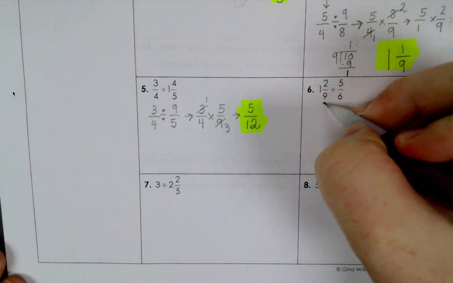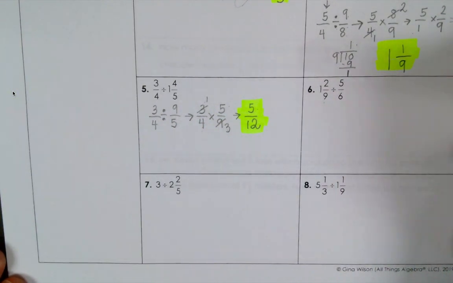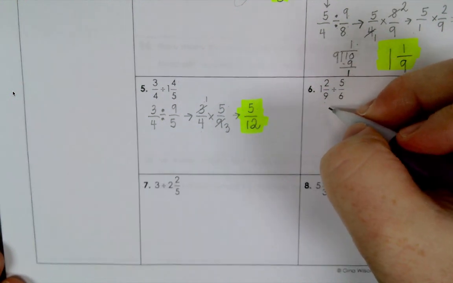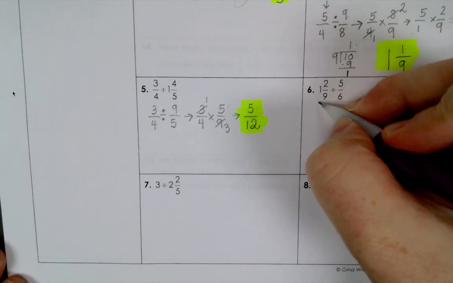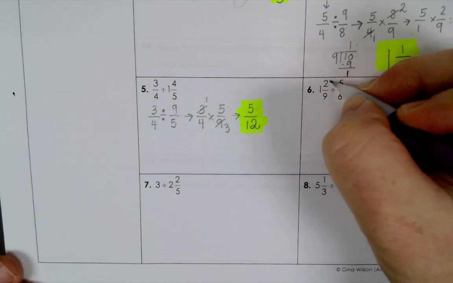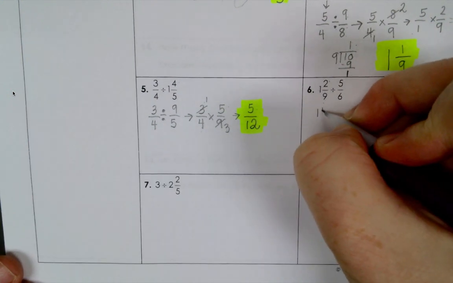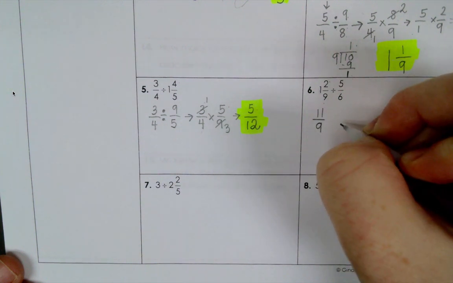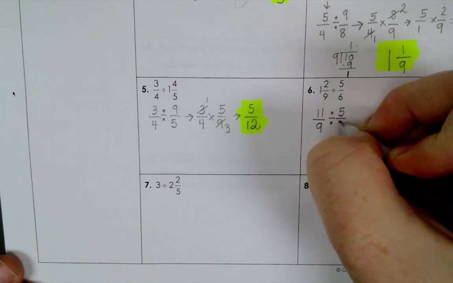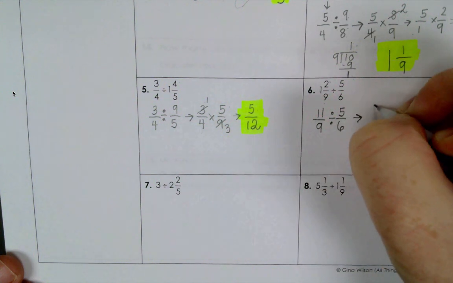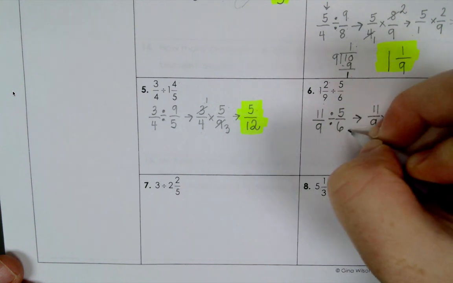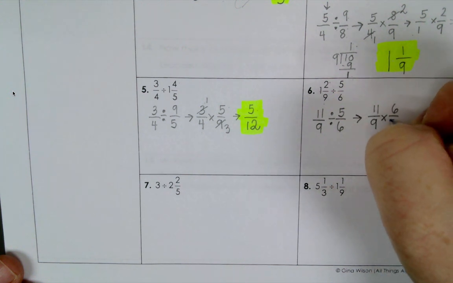I have 1 2/9 divided by 5/6. Okay, so I have to turn this into an improper fraction. So 9 times 1 is 9, plus 2 more is 11. So I have 11 over 9 divided by 5/6. Now I'm going to keep, change, flip. Keep my first one, change to multiplication, flip to 6 over 5, okay?